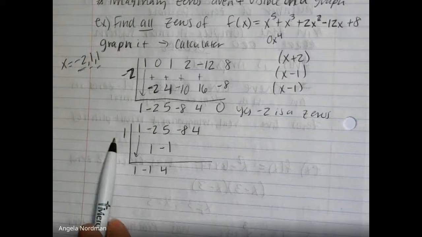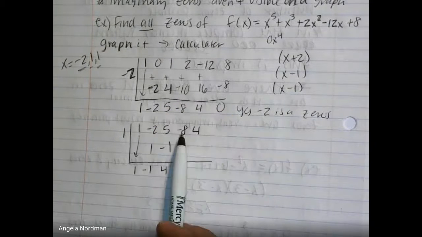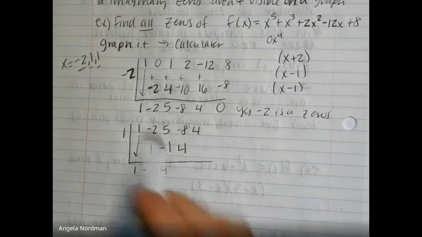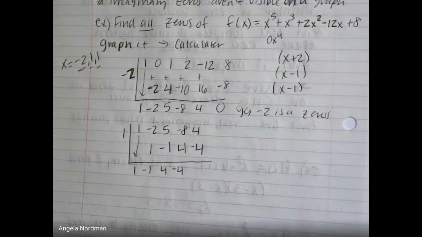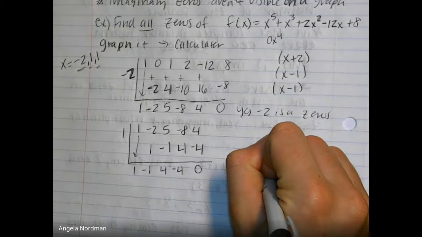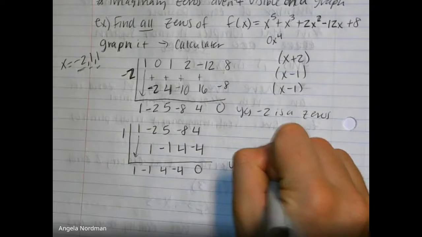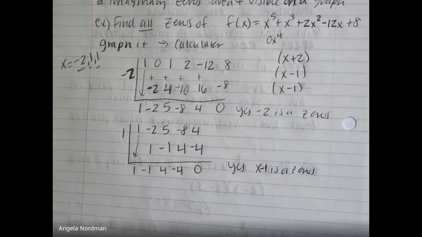4 times +1 is 4. -8 plus +4, -4. Multiply -4 times 1. You get -4. Add straight down and you get 0. So yes, x minus 1 is a 0.